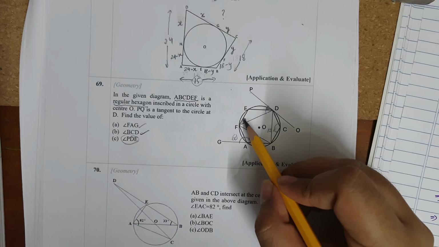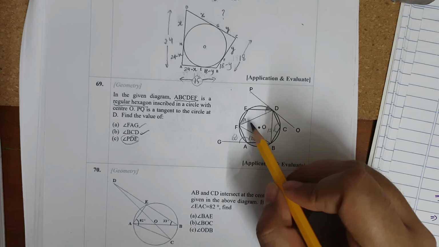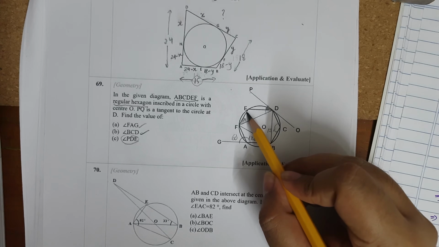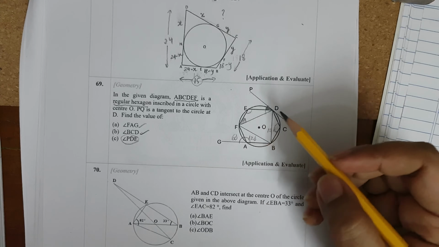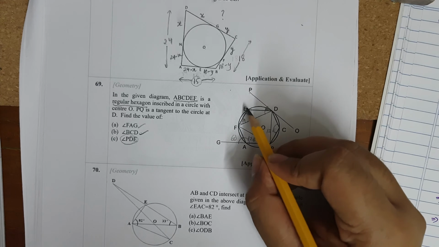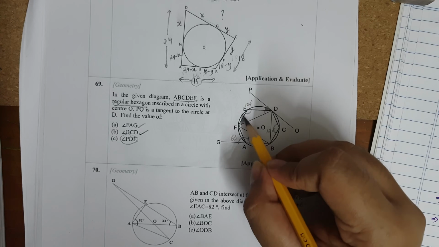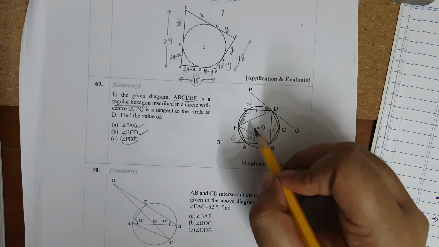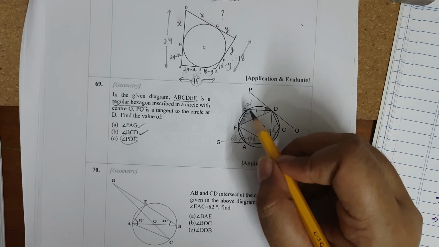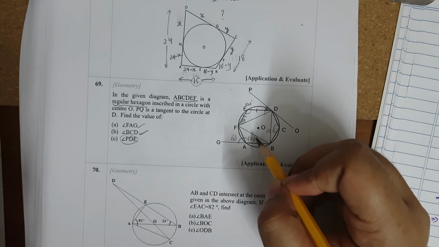So now let's focus on how to find angle EFD. We know that this angle E is part of your regular hexagon, interior angle of regular hexagon. So this is 120 degree, and EF is equal to ED because they are the sides of the regular hexagon which are equal.